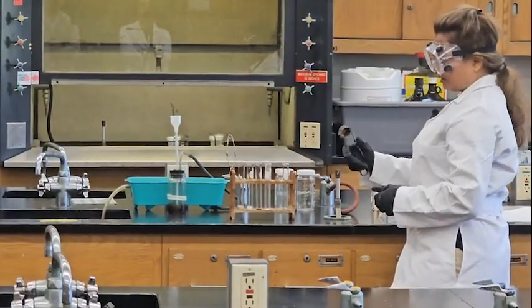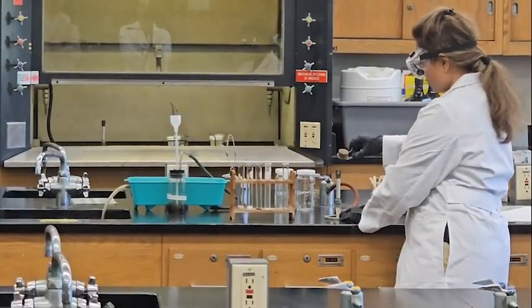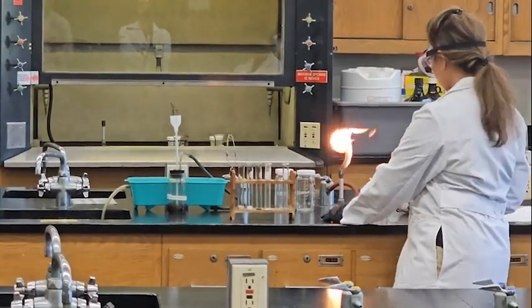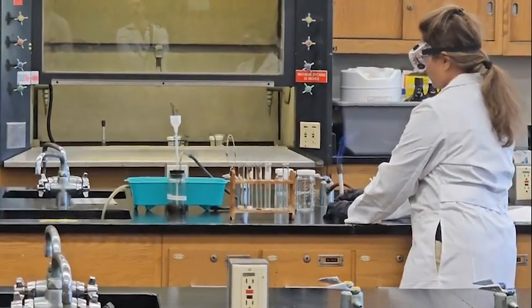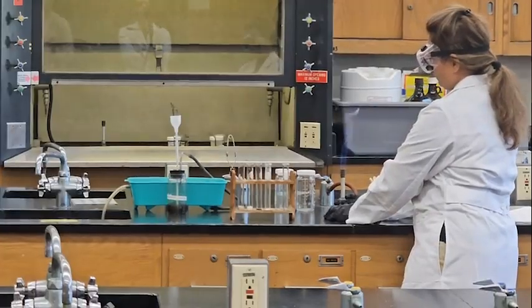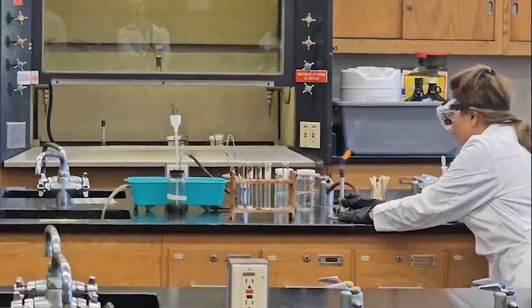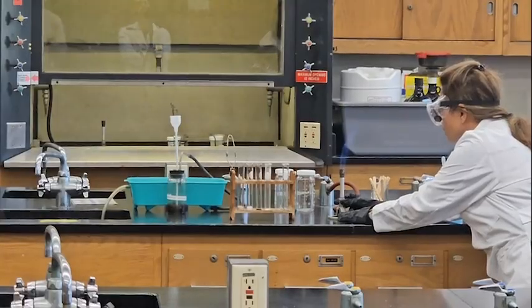This helps you catch the fire. Now you see the flame go from yellow to blue. That means I control my air, and we want a blue cone.